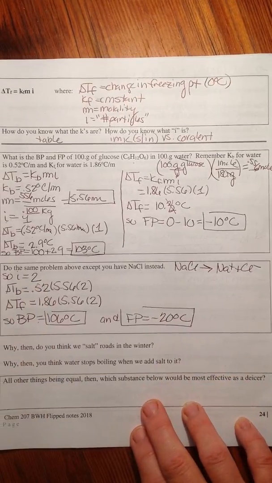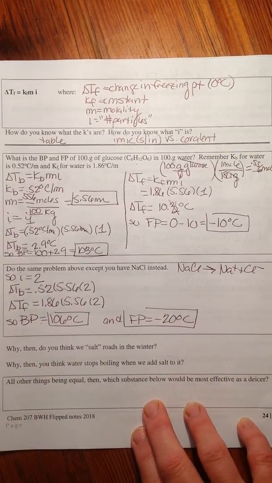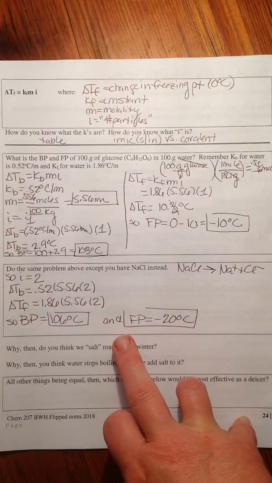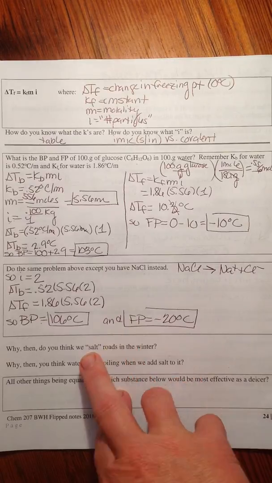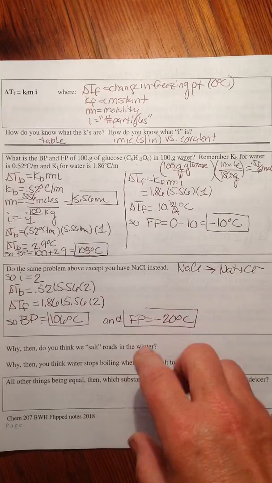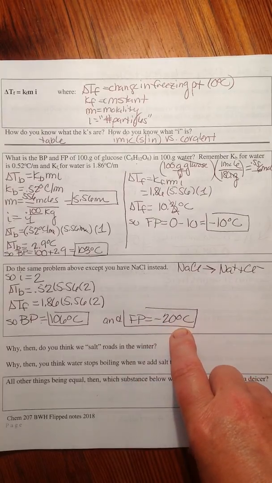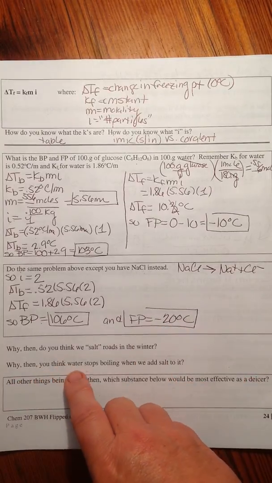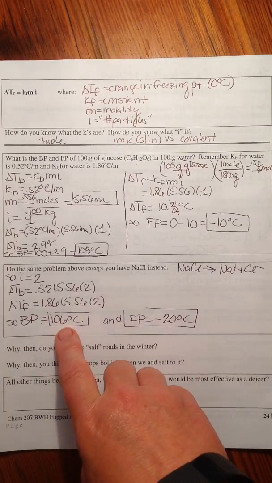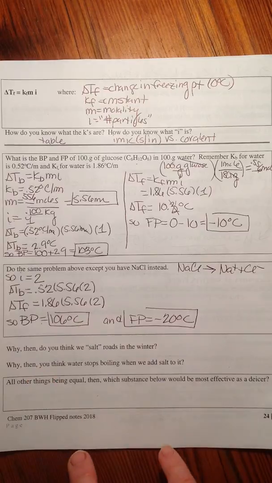So the point in this is that if you have more particles, your freezing point and your boiling point change is going to be more pronounced. So why do you think we salt the roads in the winter? To lower the freezing point. Why do you think water stops boiling when we add salt to it? Because we elevate the boiling point.